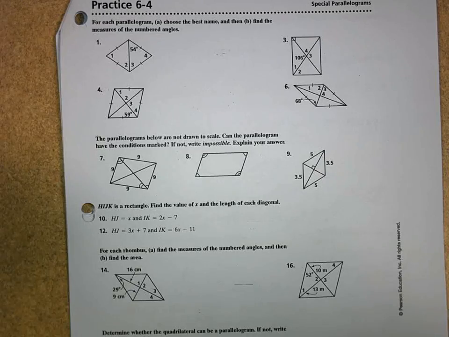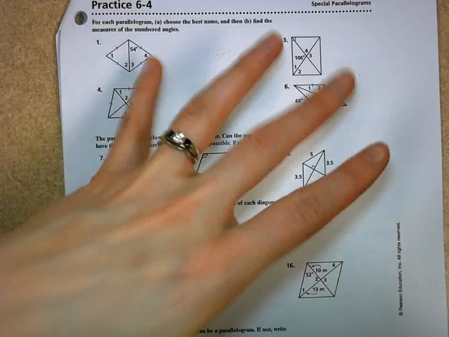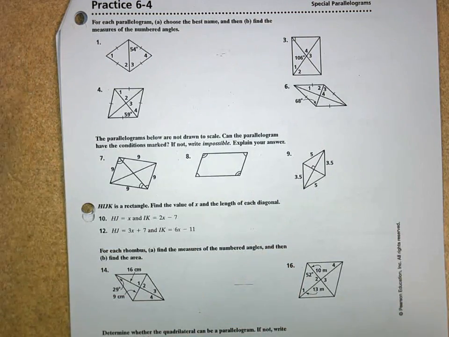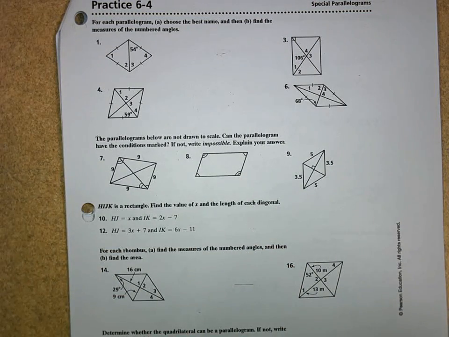So first of all, they want you to name for 1, 3, 4, and 6. I crossed out the other ones so we had more space. I want you to choose the best name for that parallelogram, and then I want you to find the measure of the numbered angles. And we're going to use the properties that we just learned.